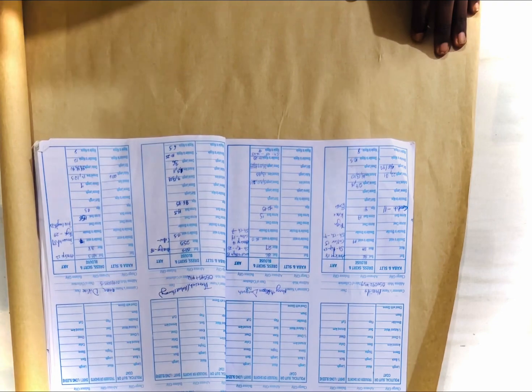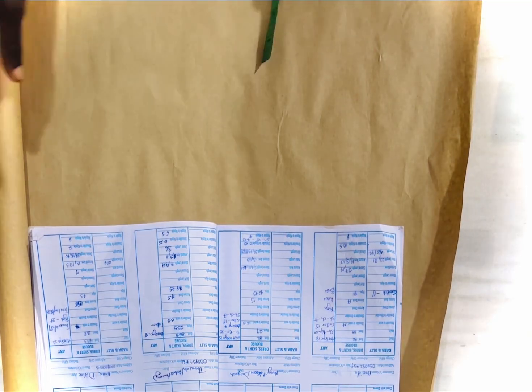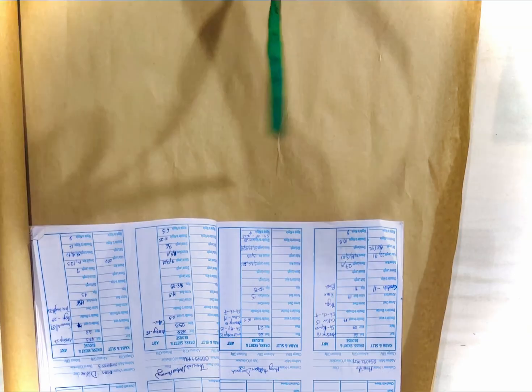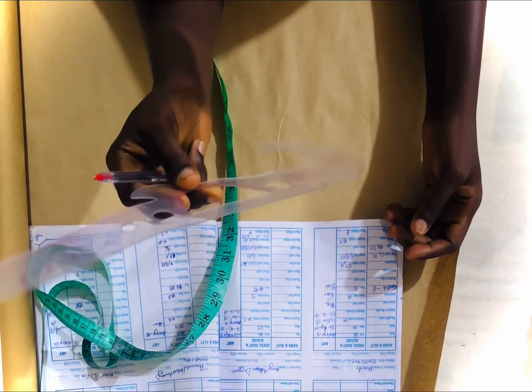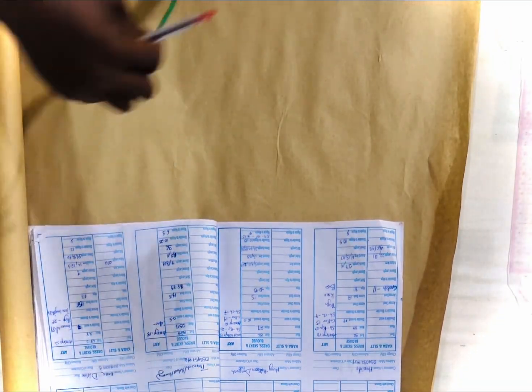Alright, so what you will need is your brown paper, your measurements, your tape measure, your pen, and your French curve. Now let's get started.